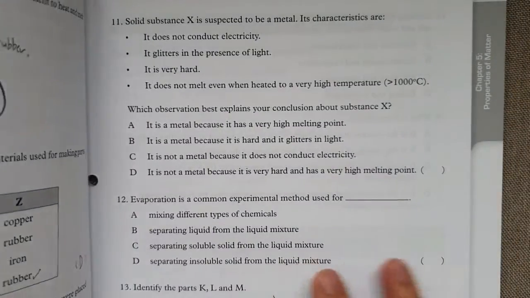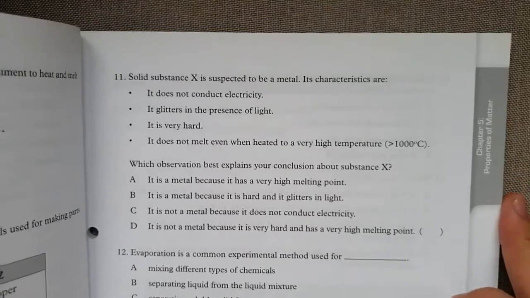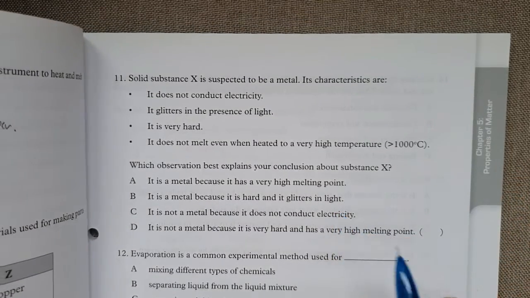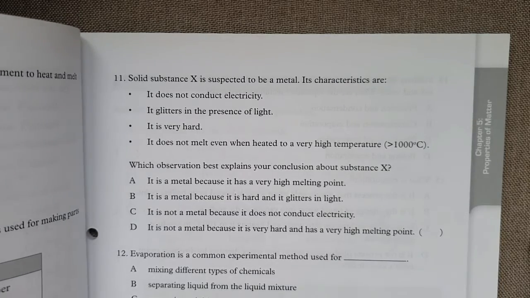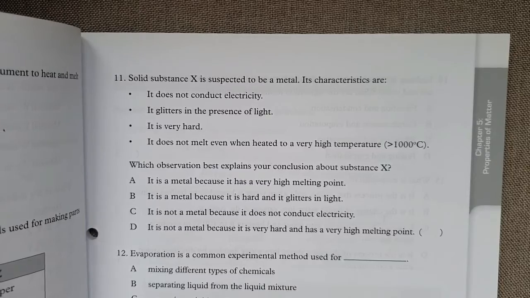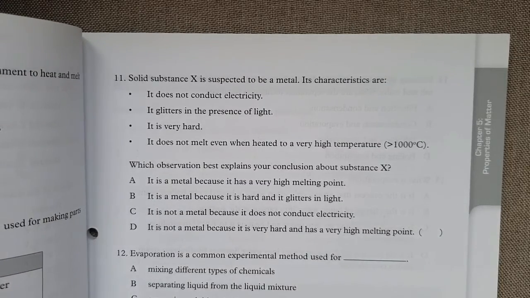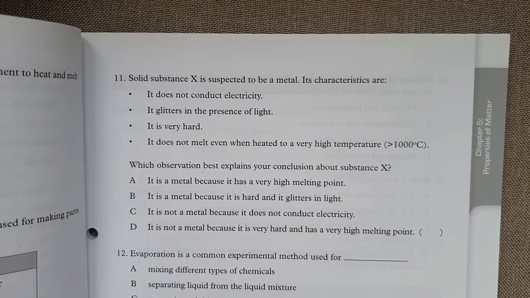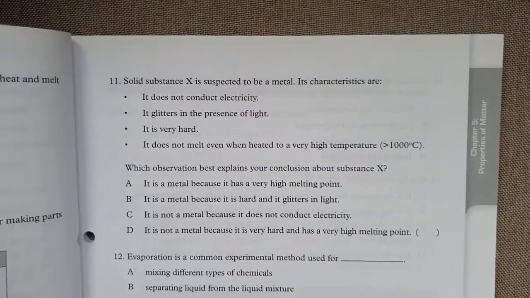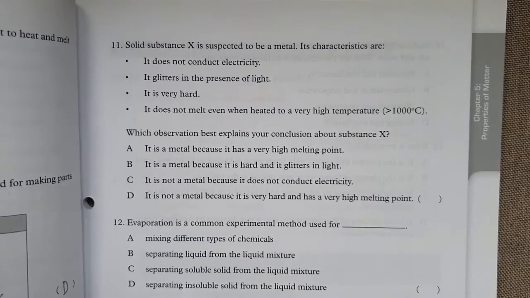Question number 11. Solid X is suspected to be a metal. Its characteristics are: it does not conduct electricity, it glitters in the presence of light, it is very hard, it does not melt even when it is heated to a very high temperature. Okay, so this is quite a tricky question.